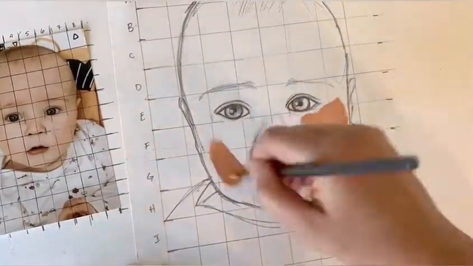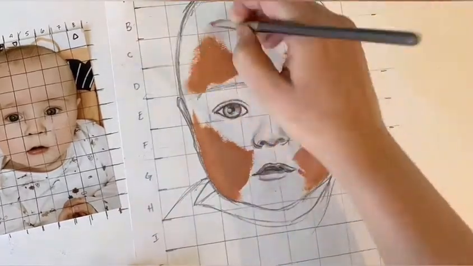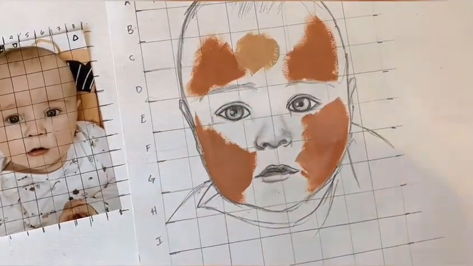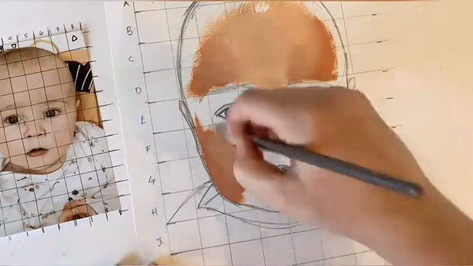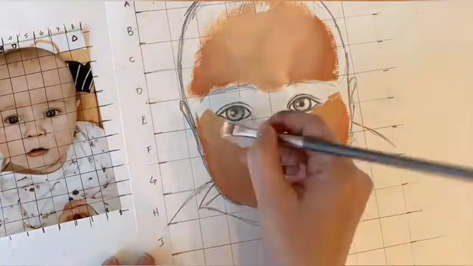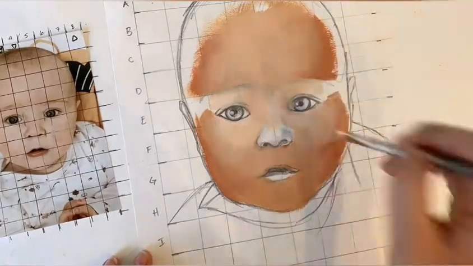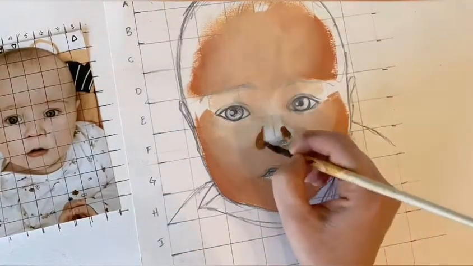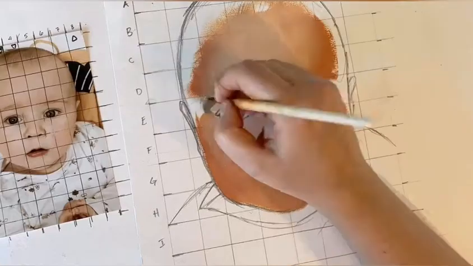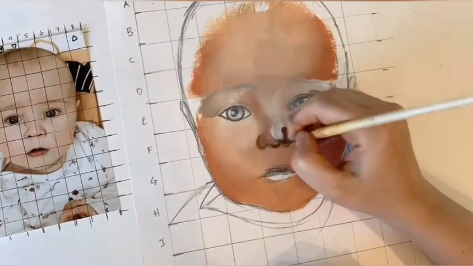Once again, you are free to use any kind of art medium you have available to you for this project, whether it's a pen, pencil, digital artwork. But I do have paint available, so I'm going to go ahead and paint my picture here. I'm continuing to look really closely at my reference photo and paint what I see.